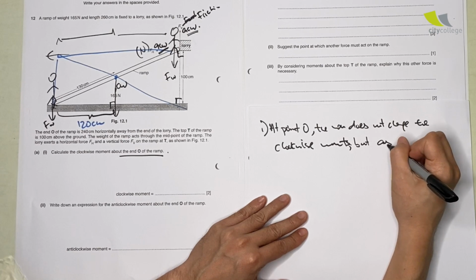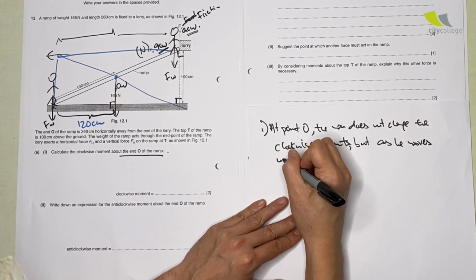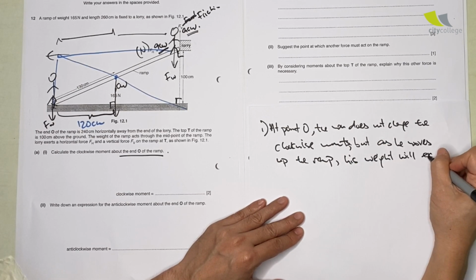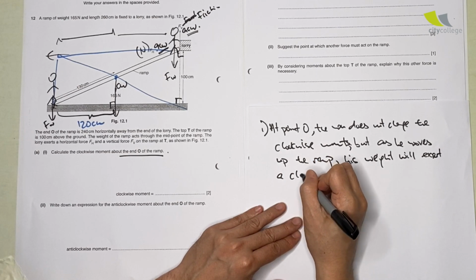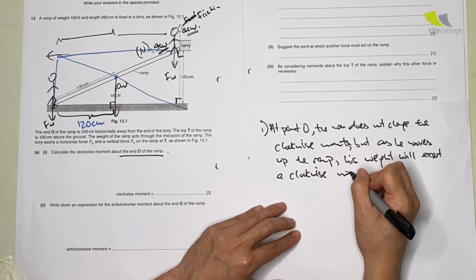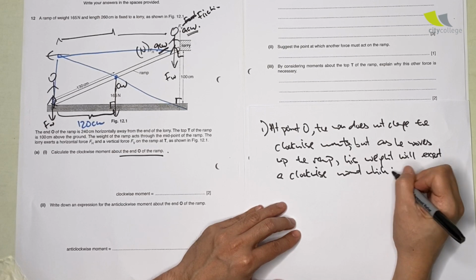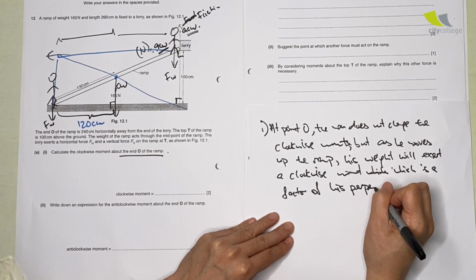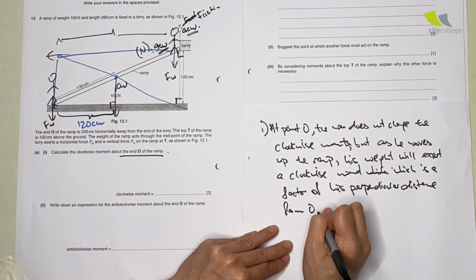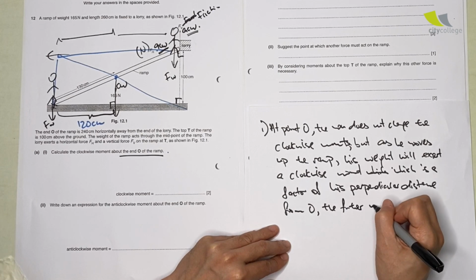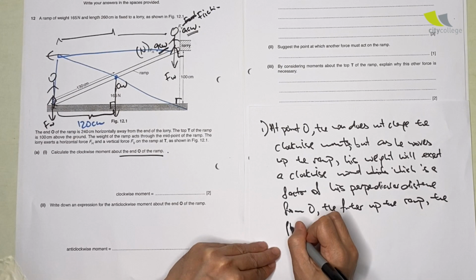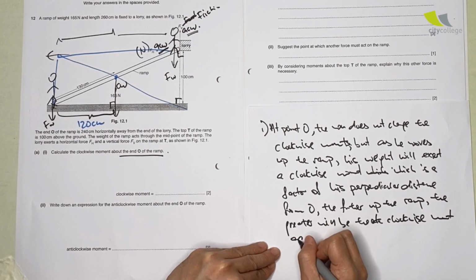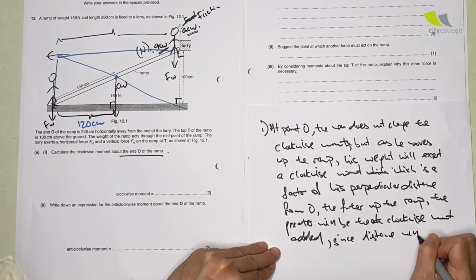But as he moves up the ramp, his weight will exert a clockwise moment, which is a factor of his perpendicular distance from O. The further up the ramp, the greater the clockwise moment added, since distance will increase.